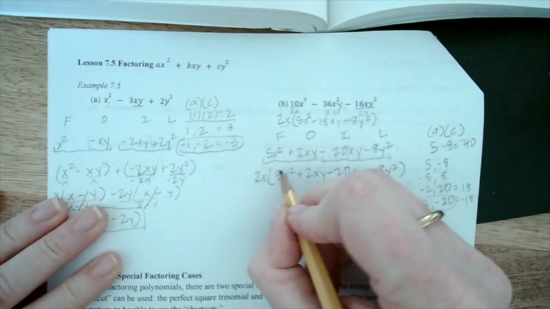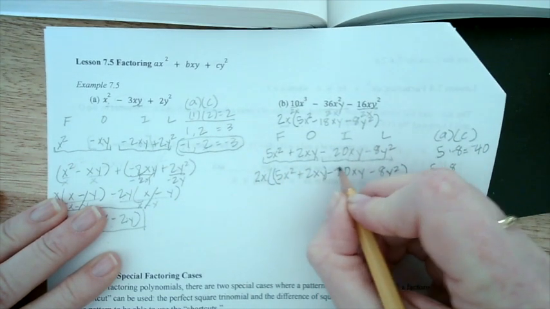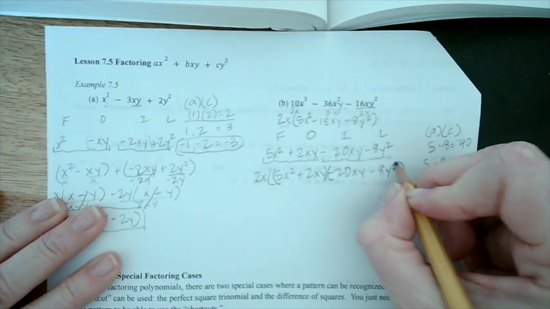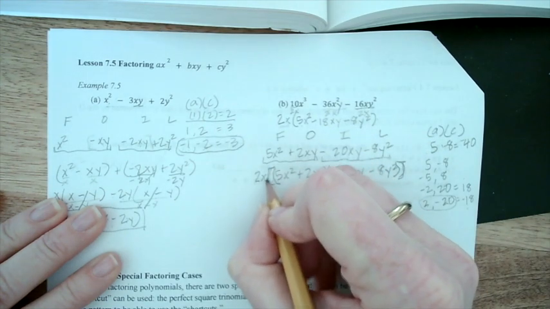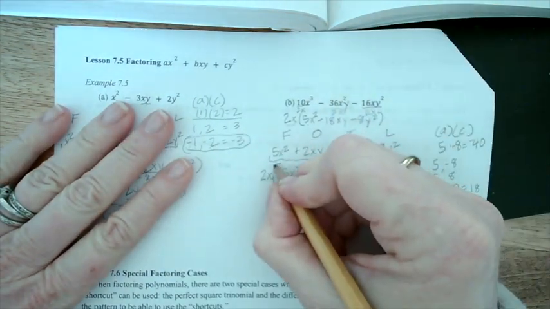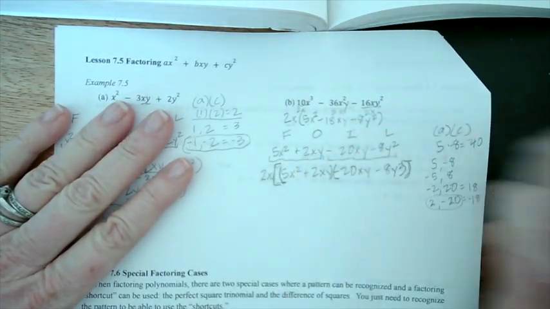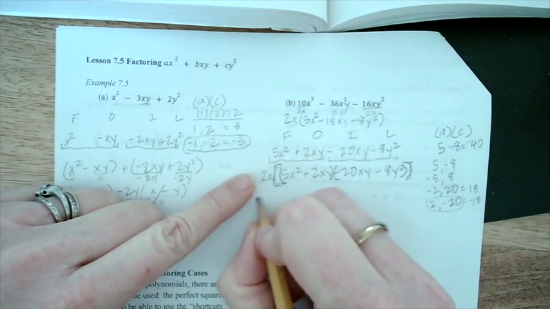And now I'm going to group these two together. And then I'm going to group these two together. So that makes these need to be brackets. Remember, you wouldn't have parentheses, like in math, you're not going to have parentheses on parentheses. So this is going to turn into a bracket. I just want you to remember that 2x is going to be on the outside of it.